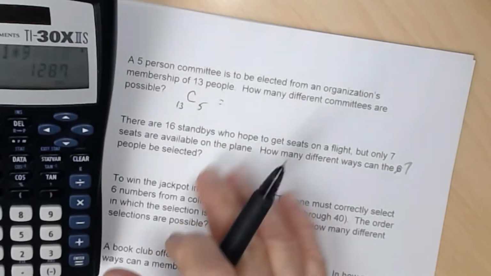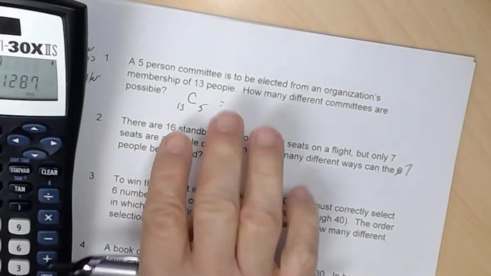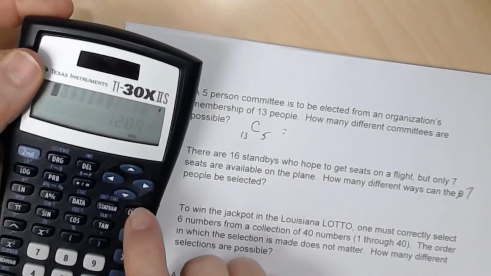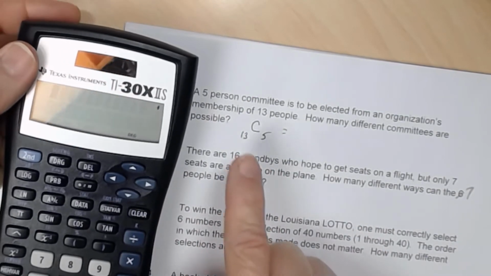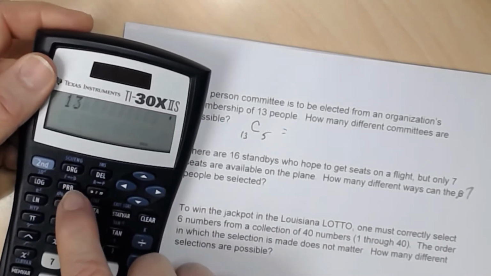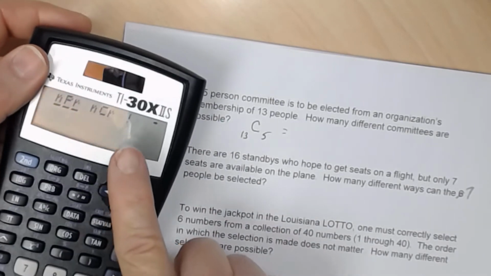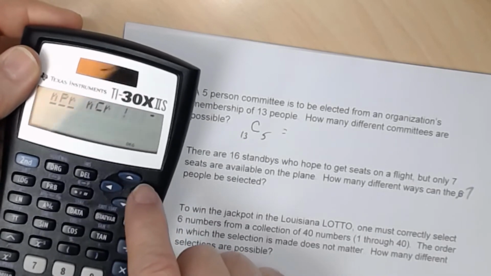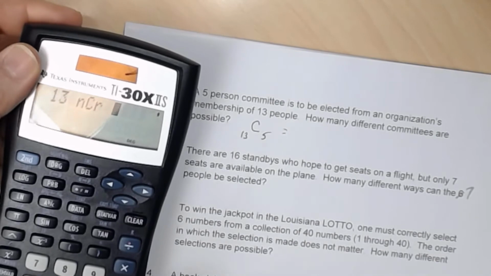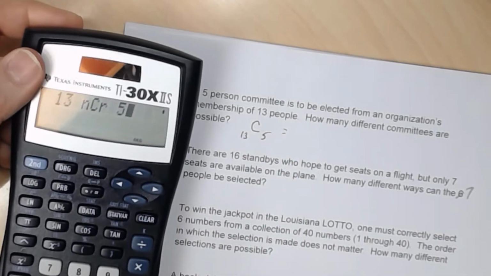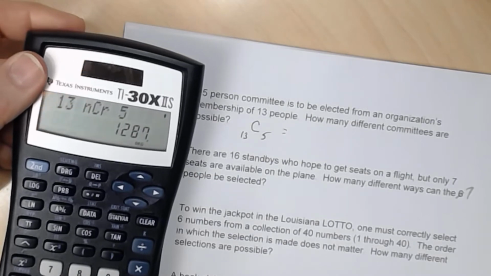Now let's use your calculator. Remember how to do that. What do I press first? From part 1, you should know how to do that. You have to enter the 13 first. Then you go to probability right here. Then you need the combination formula, so press your arrow to underline it, then press equal. Then you press 5, and then press equal, and you get 12,087.